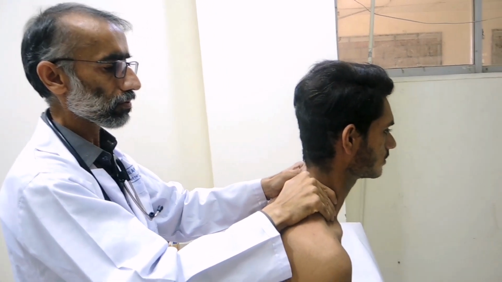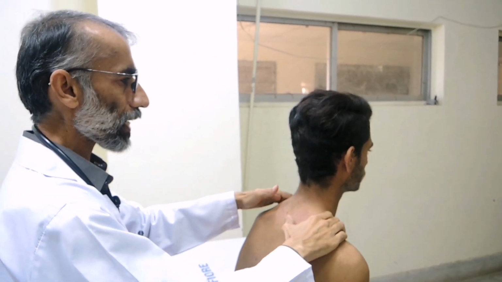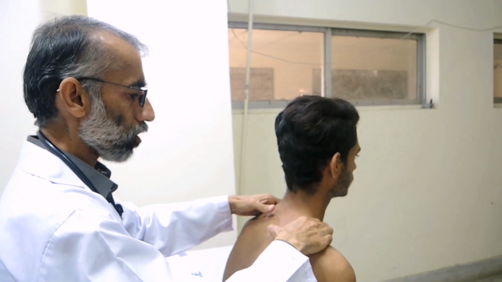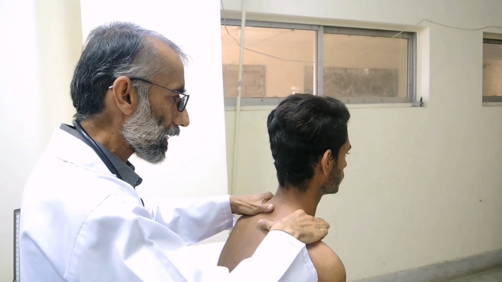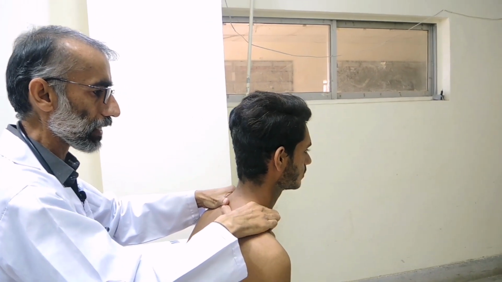This is occipital. For supraclavicular lymphadenopathy, push your finger behind the clavicle and assess for any lymphadenopathy.